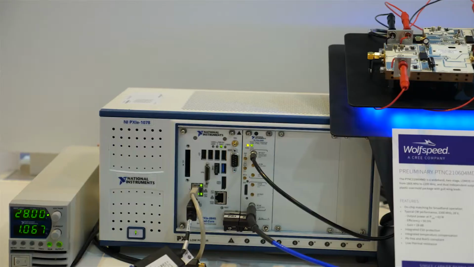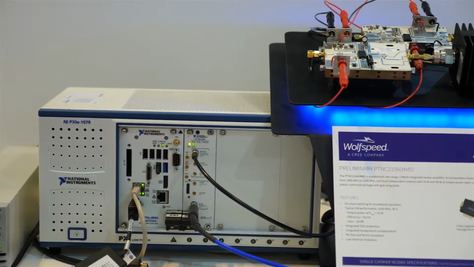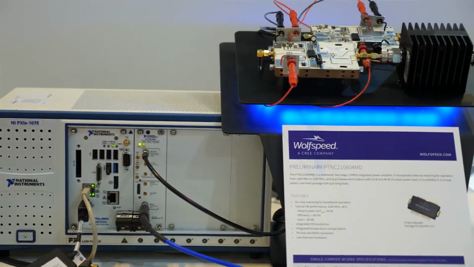Perfect. And what are some of the unique features or benefits of this particular amplifier? So it'll provide about 30 dB of gain, 10 watts average output power with about 50% PAE. Instantaneous bandwidth, 1.8 to 2.2 gigahertz, so being able to take care of multi-carrier aggregation in 4G and massive MIMO type standards for 5G.